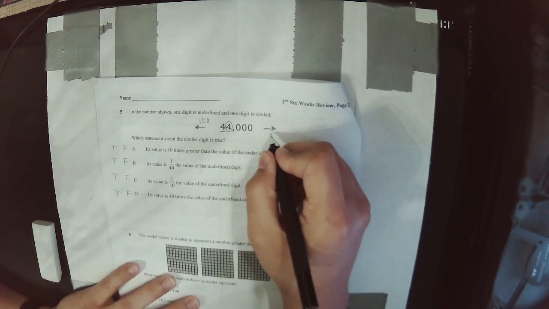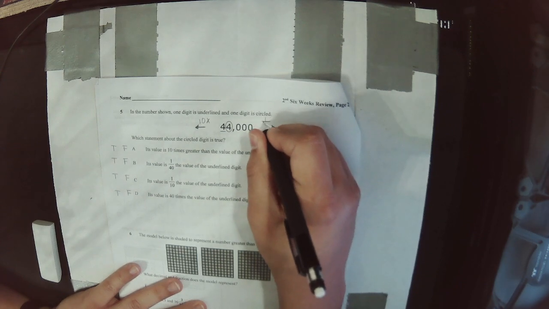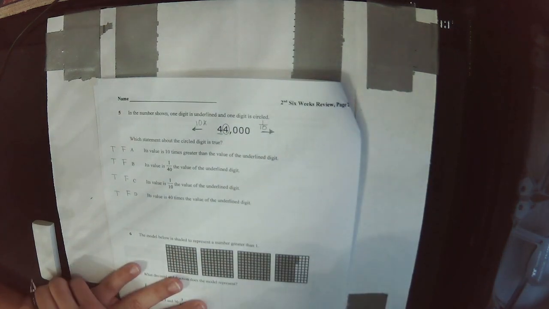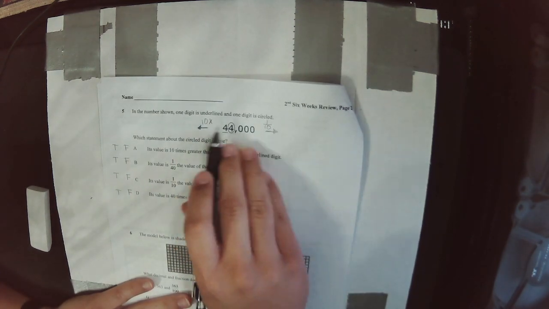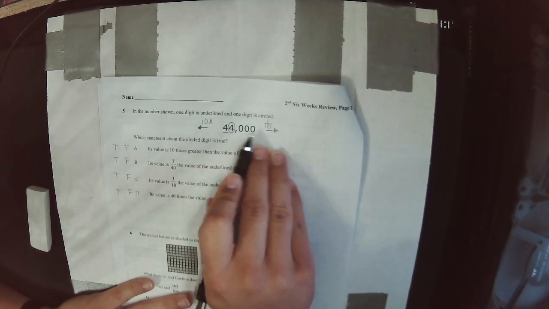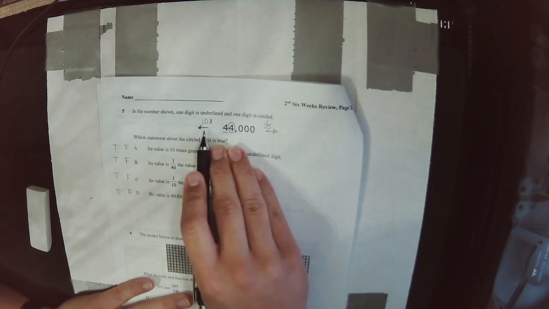Not bigger this time. 1/10 smaller. So those are the only two answer choices that I should be picking. Either 10 times or 1/10.